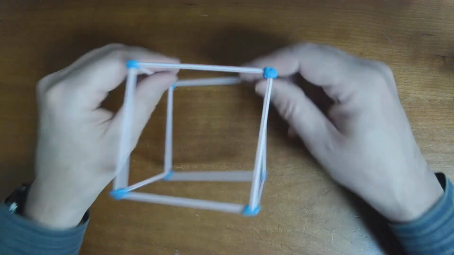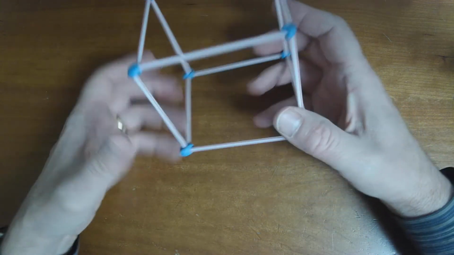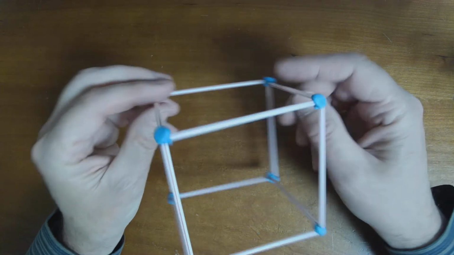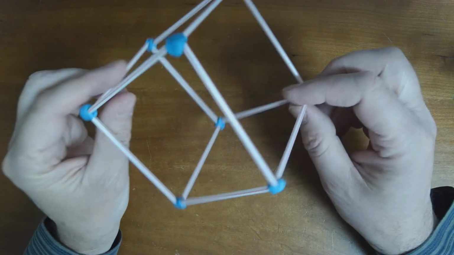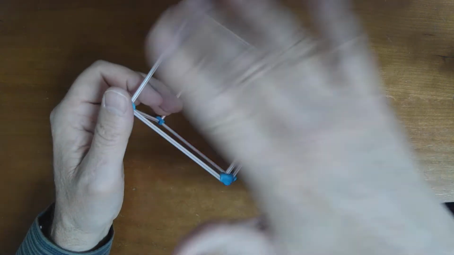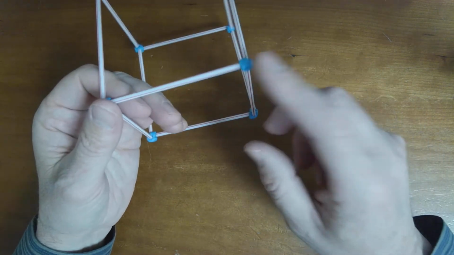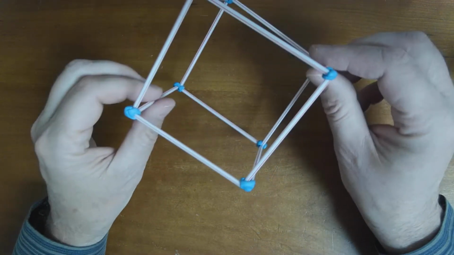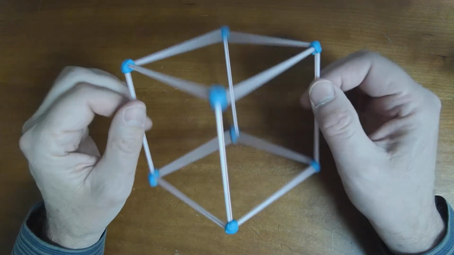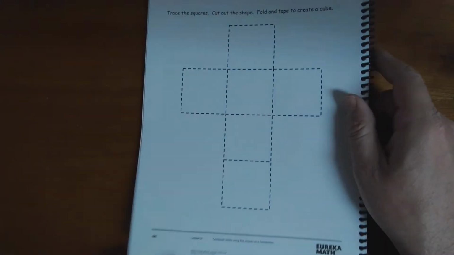And voila! Which here means a French word that here means, look at this. I've made a cube out of straws. Now the faces are not there, right? The face is just an empty space. But I have corners and I have edges to make this cube. Pretty darn cool, huh? All right, now let's take a look at your work here.